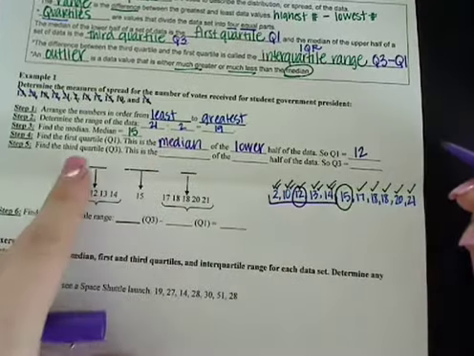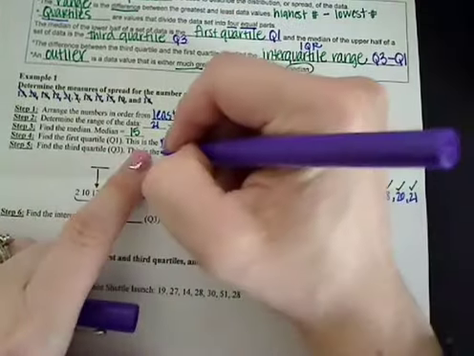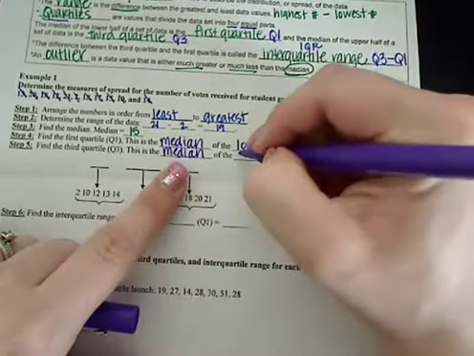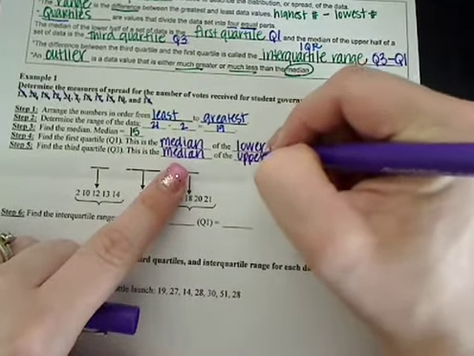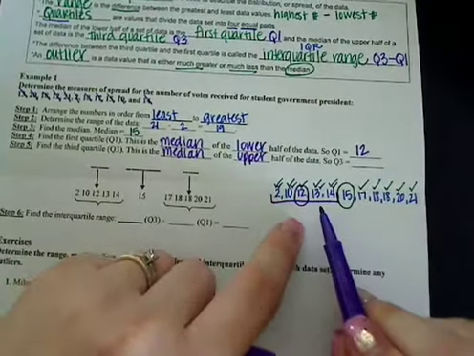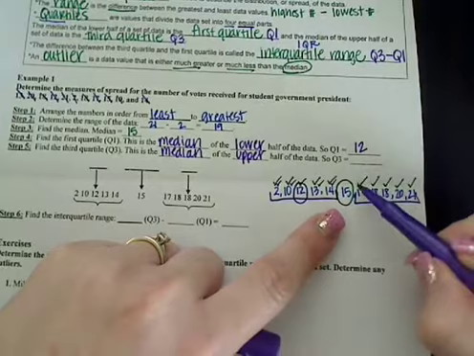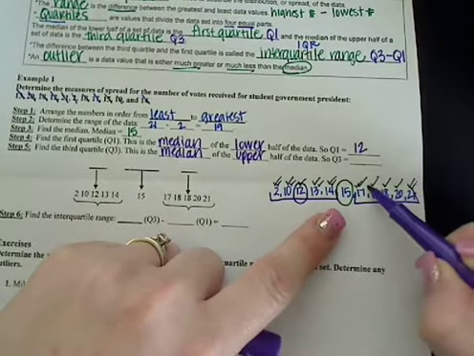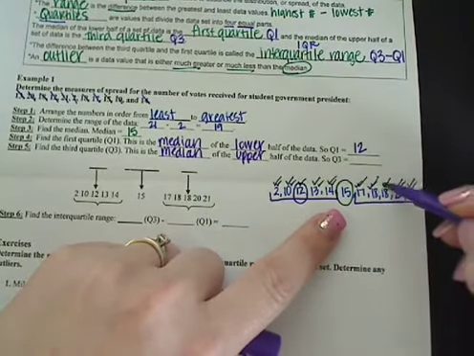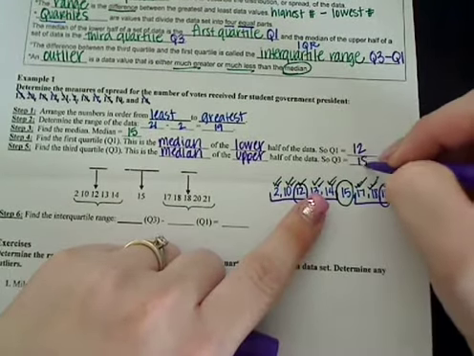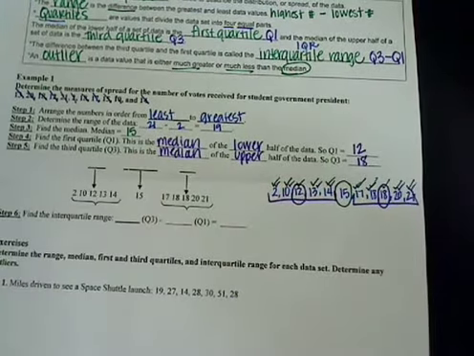Now we're going to find the third quartile, and that is the median of the upper half of the data. So we're going to do the same thing that we did here on the upper half. So 17, 21, 18, 20. I'm left with 18 in the middle. So Q3 would be 18.